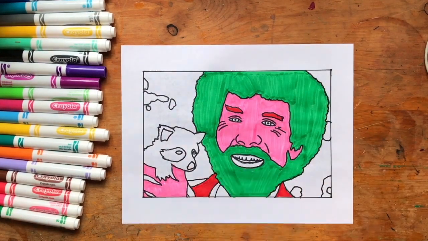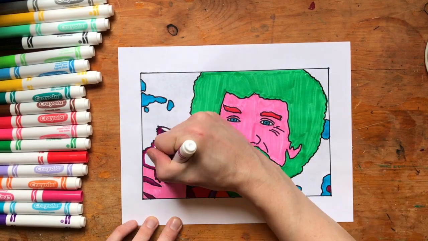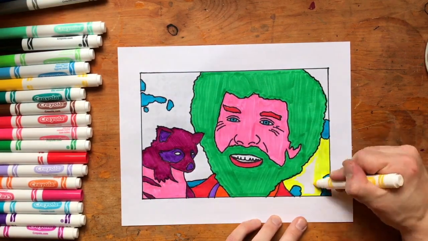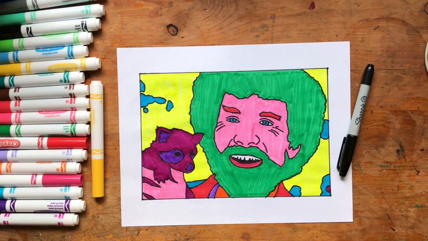The reason I speed up my videos is because it takes me quite a long time to color these pictures, and I don't want you to have to watch an hour-long video about how to make art. So this should take you some time, but there it is, my pop portrait of Bob Ross.